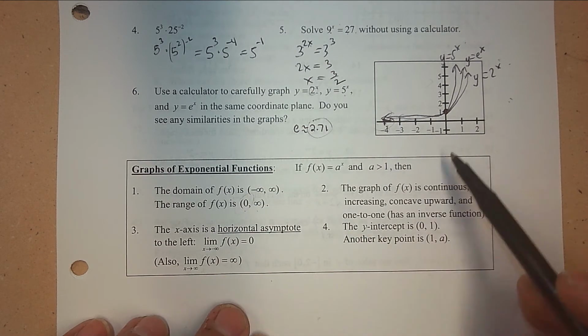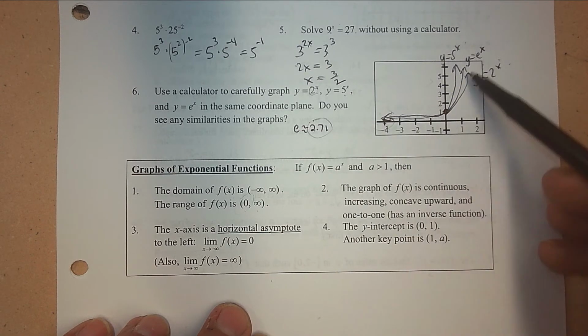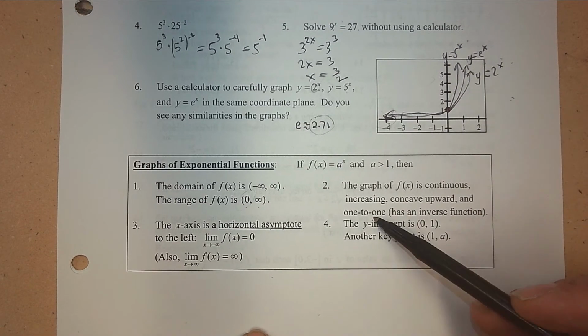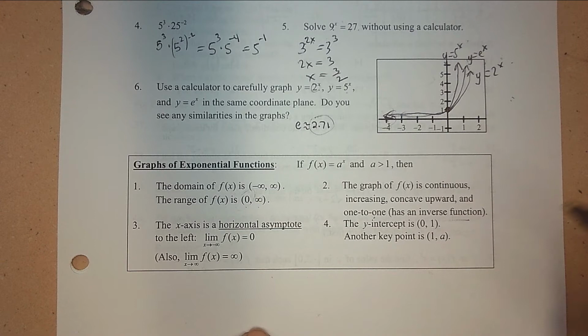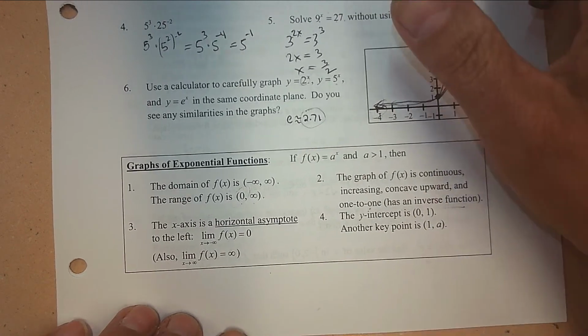The graph is continuous. It goes forever left to right. It's increasing all the way through. It's concave up all the way through, smiling. It's 1 to 1, so it has an inverse. What's the inverse of an exponential? You should know it, but we'll get to it in this unit, what the inverse of an exponential is.